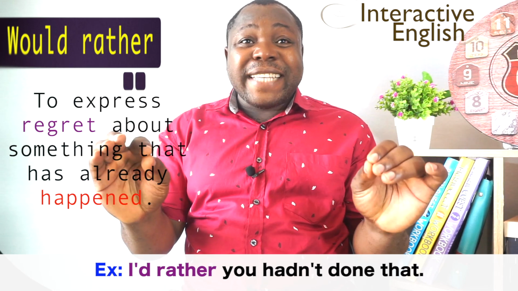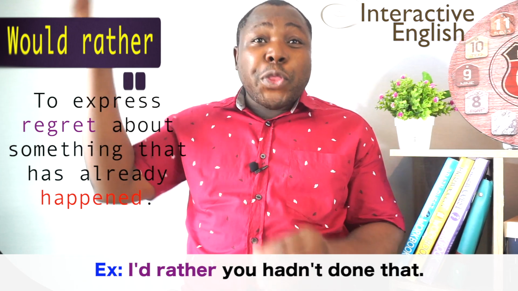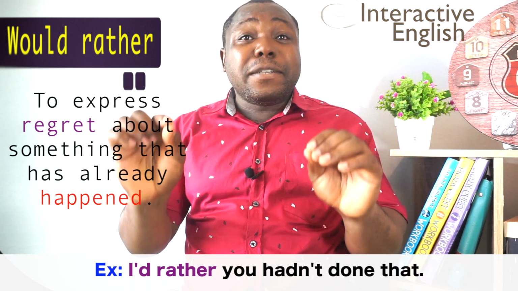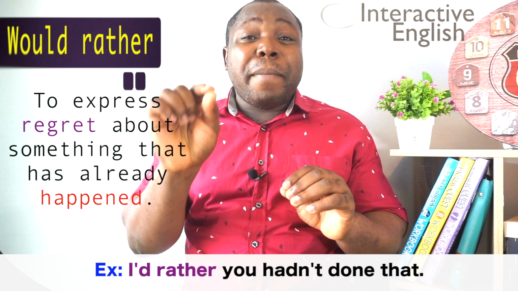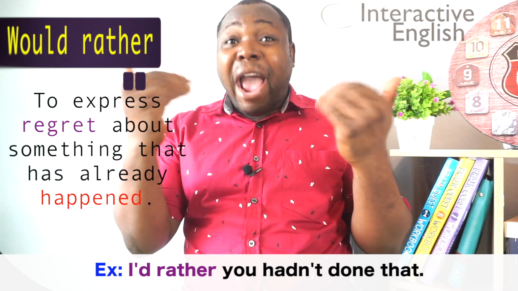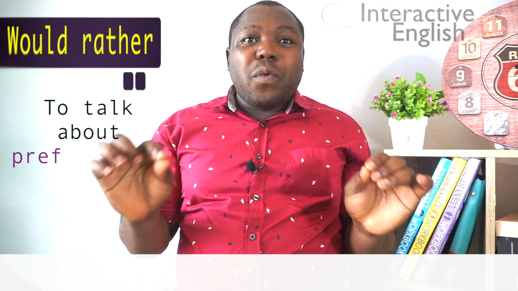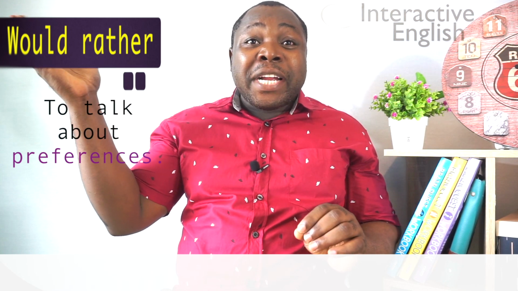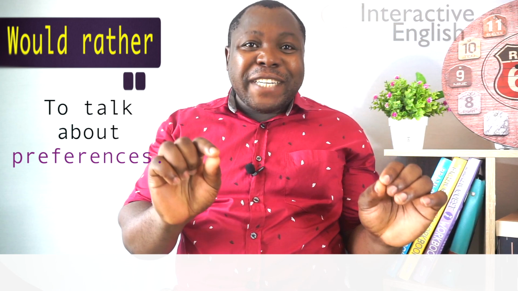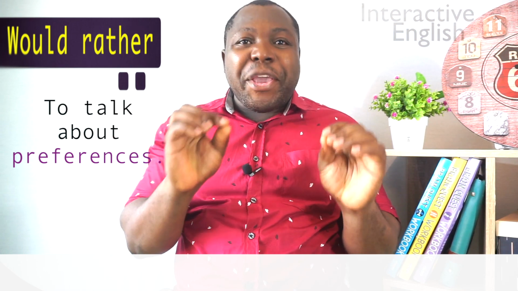So from this example, we clearly see that we can use the expression would rather when expressing regret, but you should note that it should be followed by the past perfect. I'd rather you hadn't done that. Simply put, we can clearly see that we use the expression would rather when we are talking about preferences. Preferences are simply what we enjoy or like doing.